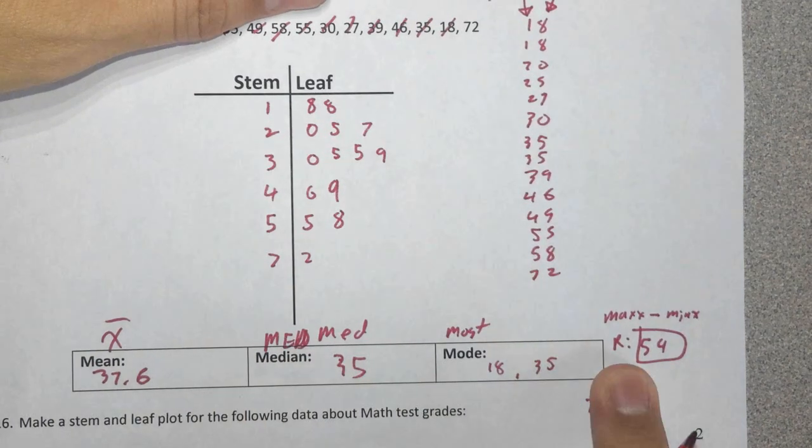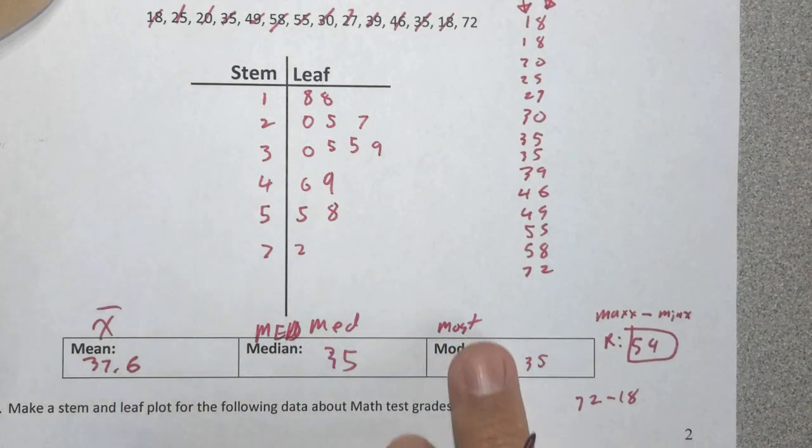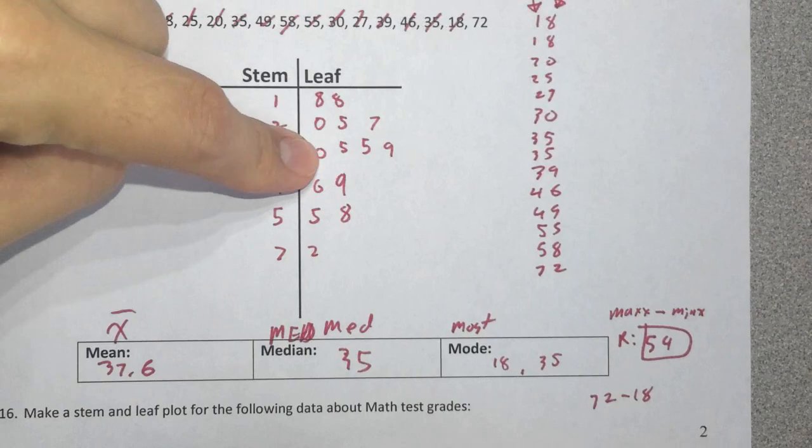Again, to get all these measures, we don't need to actually do it. On the test, each of these are different questions. This is separate.